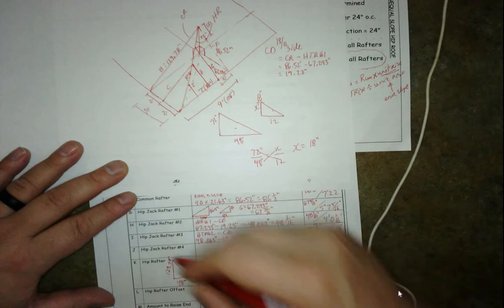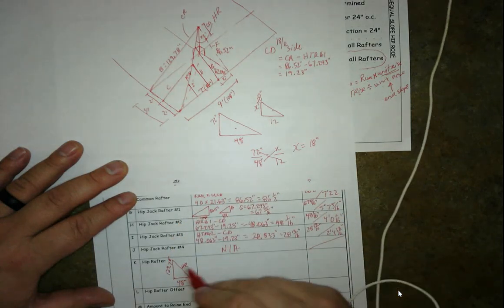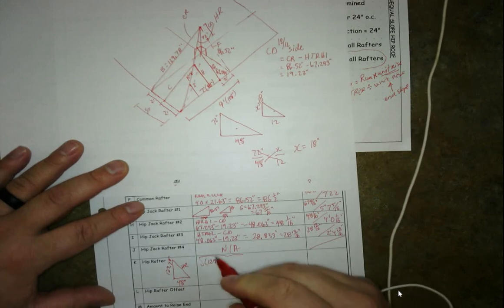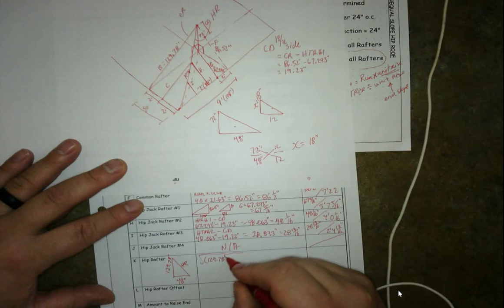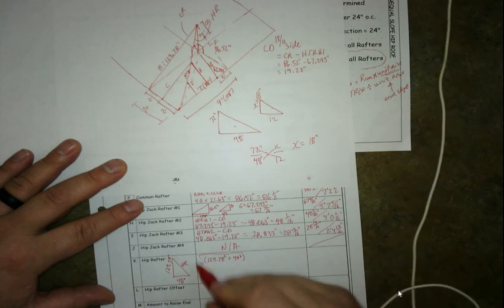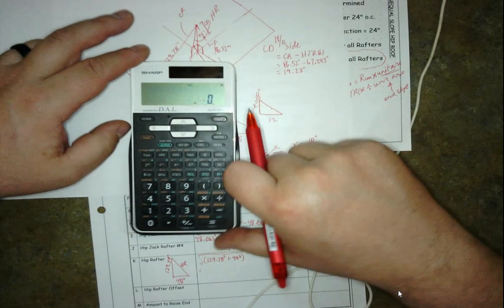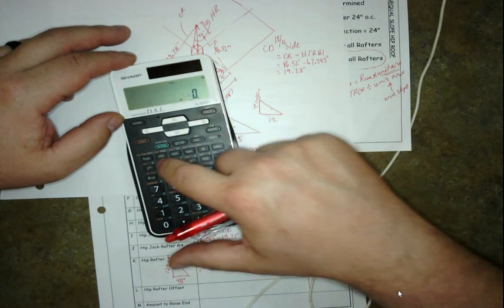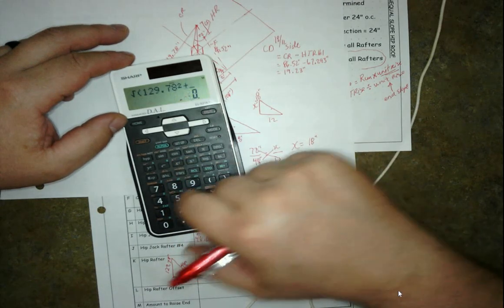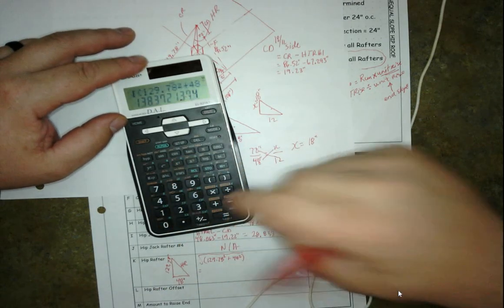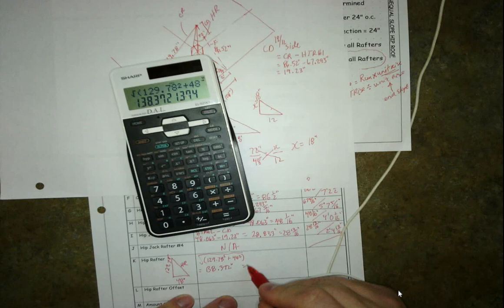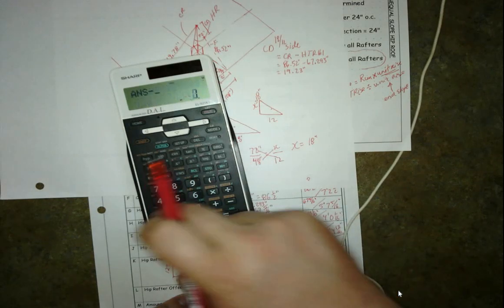B is 129.78. And what I'm trying to figure out is the hip rafter. So I'm going to use Pythagorean theorem, square root of both of those numbers. So 129.78 to the exponent of 2 plus 48 to the exponent of 2. So if that's inches, make sure that's inches. And then we'll square root that. Okay, so I'm going to enter in the calculator just like I see it. So square root button, brackets, 129.78 x squared plus 48 x squared, close the brackets, press equals. I end up with 138.372, okay, which is 138 and what?